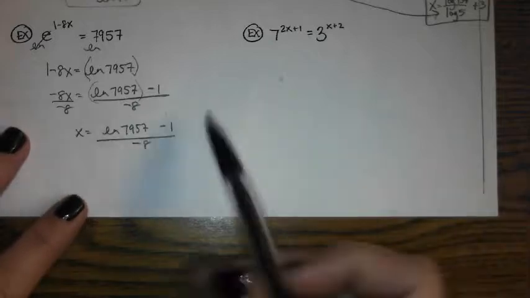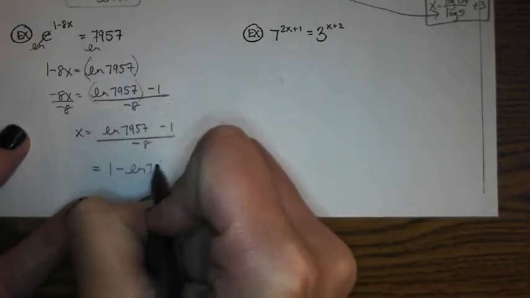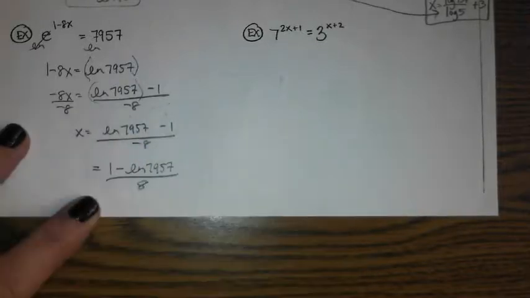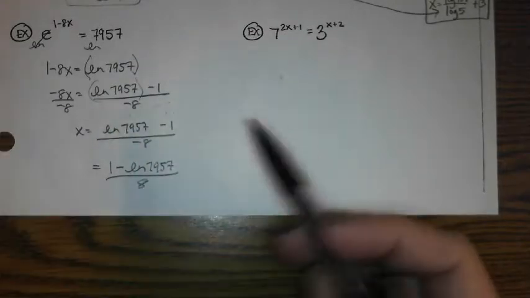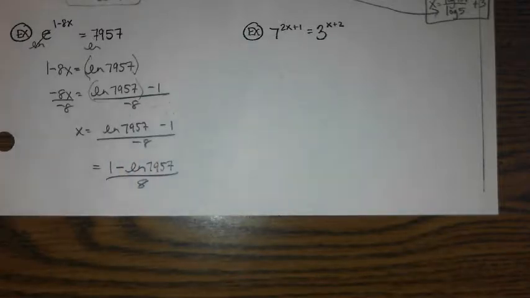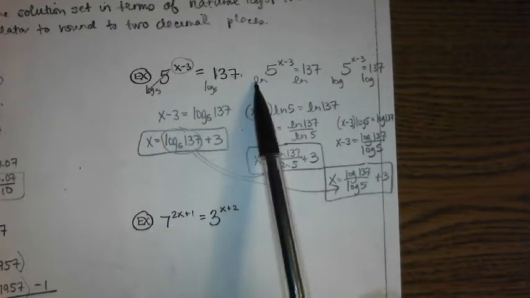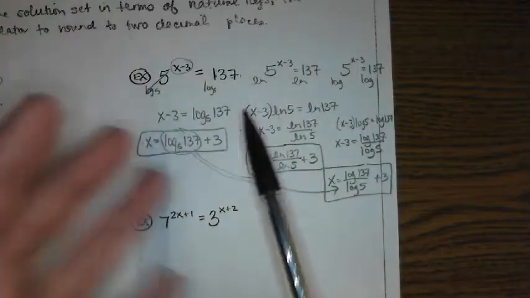On this one with a negative in the denominator, you may see 1 minus the natural log of 7957 all over positive 8. Are we all good with that being the same thing? Okay, so just, yeah, Stephen. I could take the log of both sides. I wouldn't. Because if you look at these two ways, it's really doing this way and this way. They kind of, luckily, end up being the same thing.